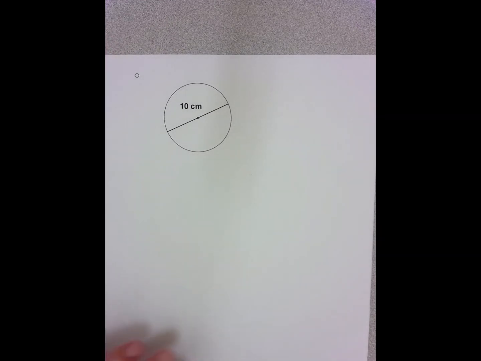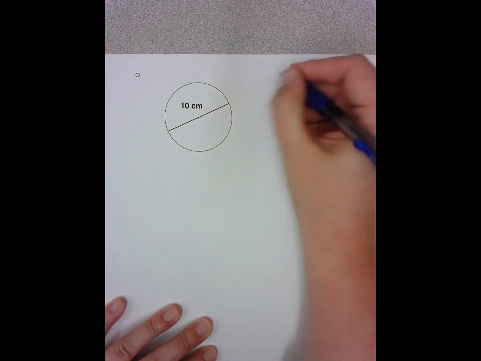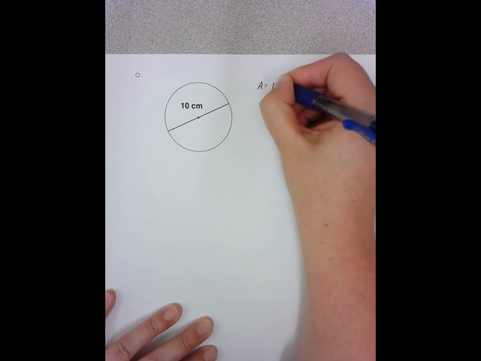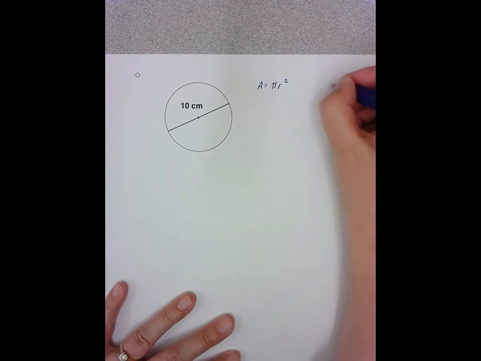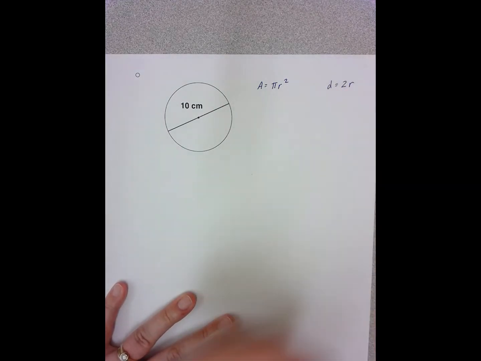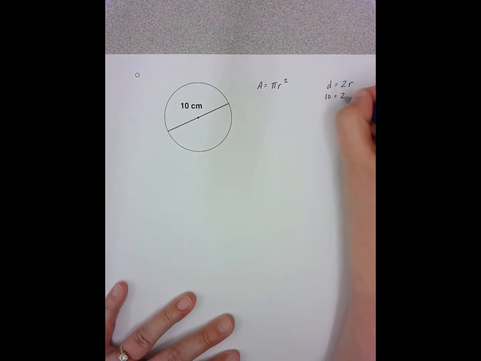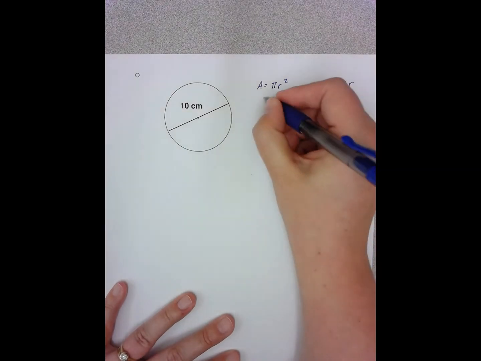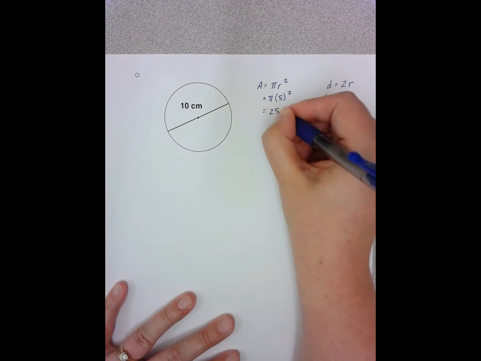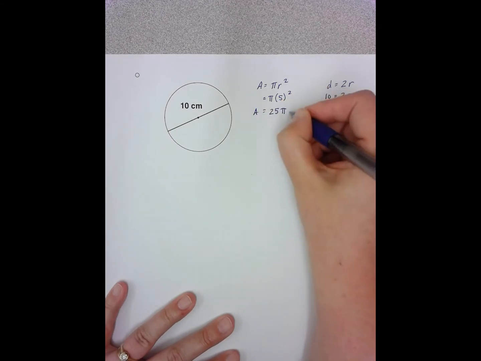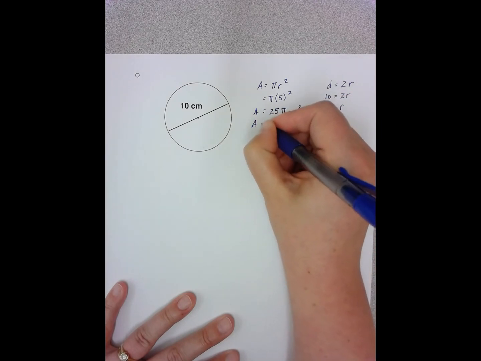Second example. In the second example, I still have 10 centimeters, but in this case, we've been given the diameter. Remember that for our formula for area, pi r squared, I need to find r. So I need to remind myself that the diameter is 2 radii. If I have a diameter of 10, that means my radius is 5. So pi times 5 squared is 25 pi centimeters squared, and then my approximate answer.